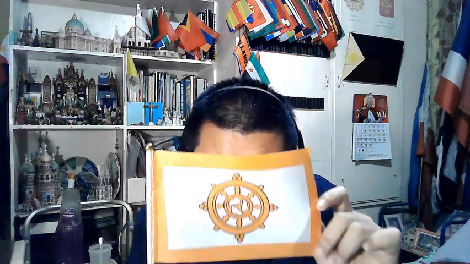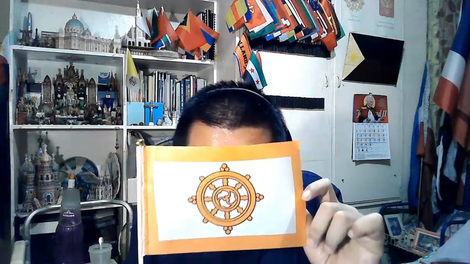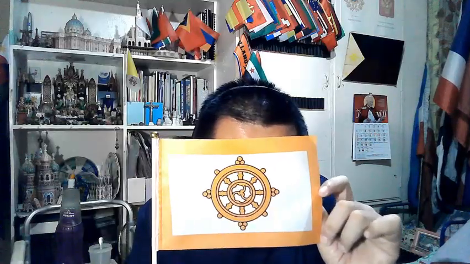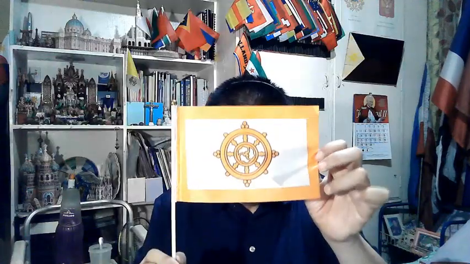Back to the design, it has a white background, still the same as the picture, with a Buddhist prayer wheel with the gangkil as the central element. So this is the flag of the Kingdom of Sikkim.